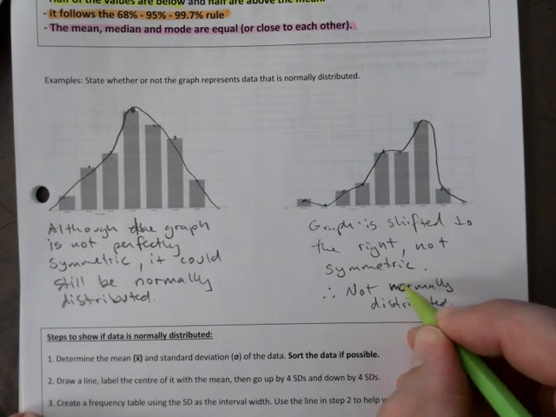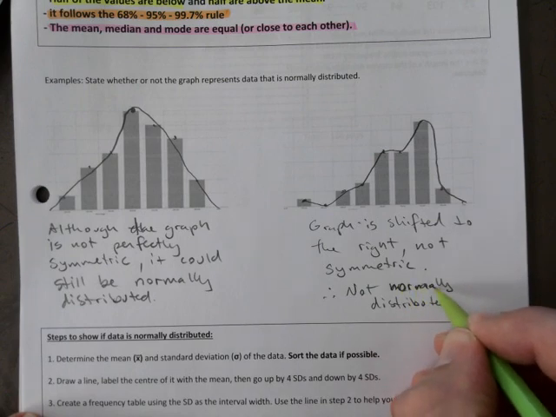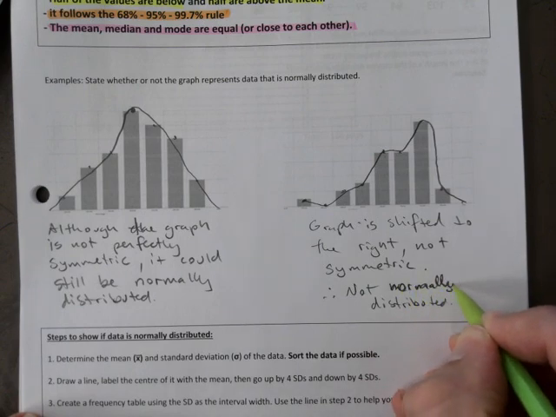Not normally distributed. You can share the joke if you have a good one.